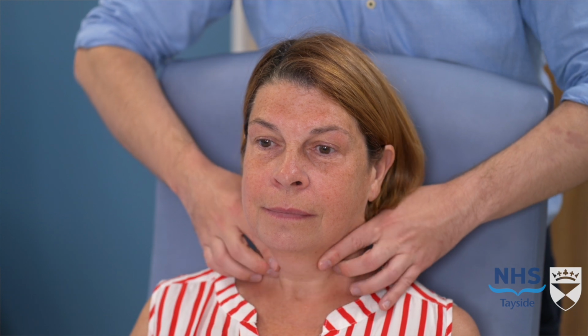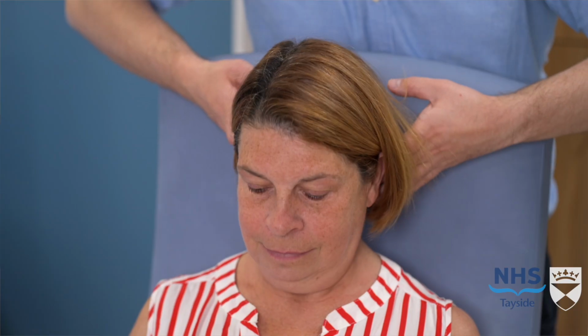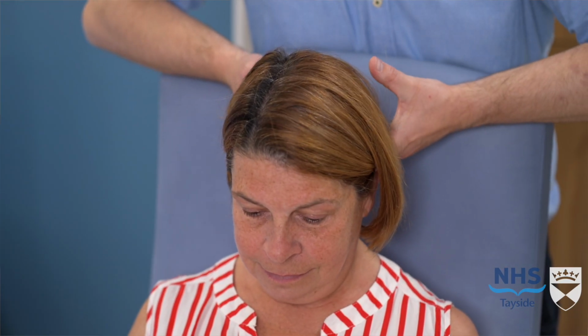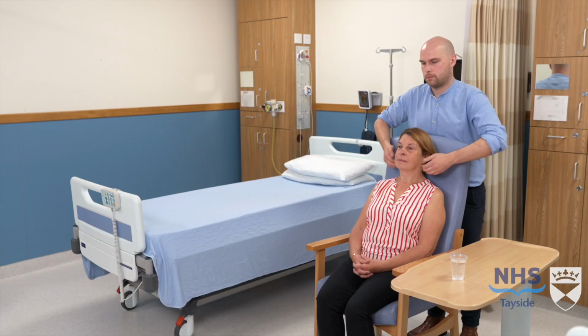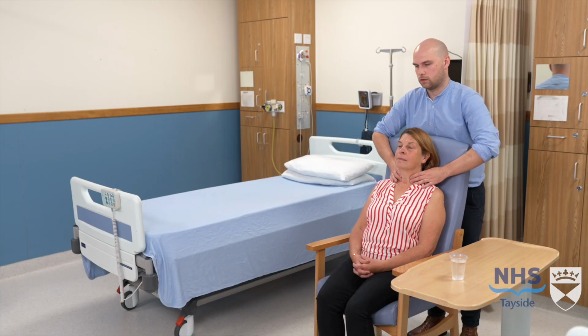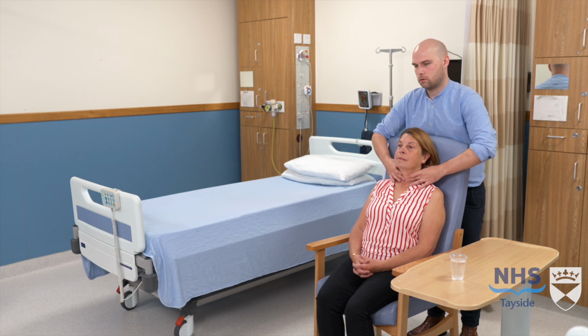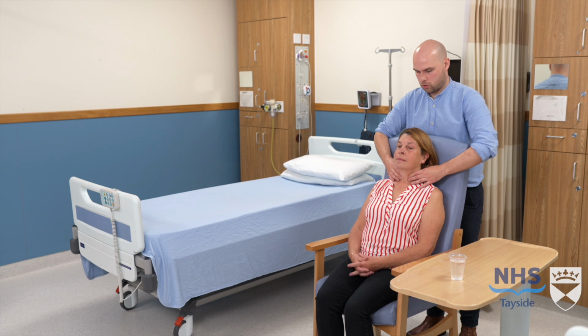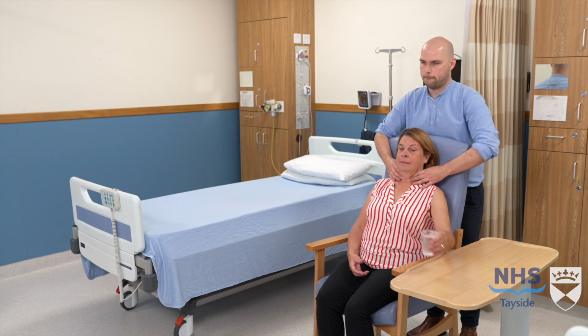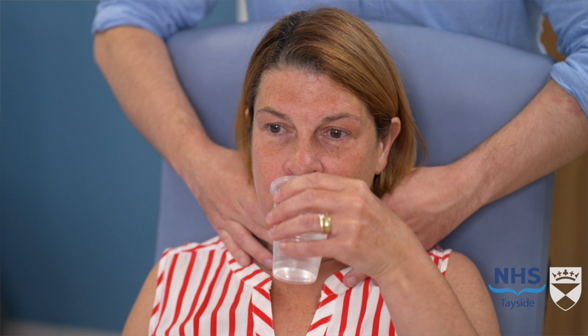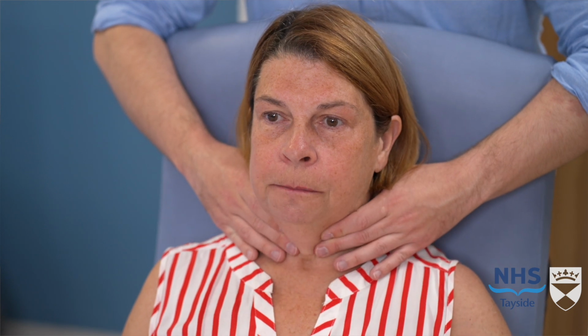Inferiorly, palpate for the supraclavicular nodes. Complete the anterior triangle of the neck by palpating the thyroid for any thyroid lumps. You may wish to ask your patient to swallow a sip of water at this point to assess for movement of any thyroid swelling. Complete the palpation of the neck by examining the posterior chain up the sternocleidomastoid muscle to the occipital nodes.